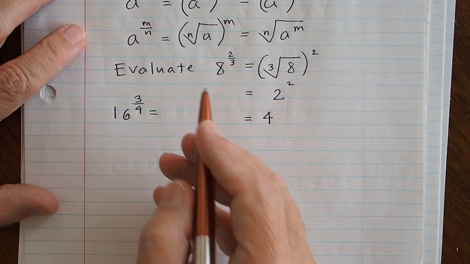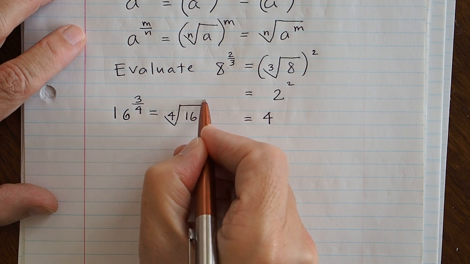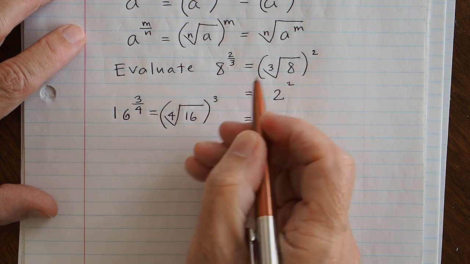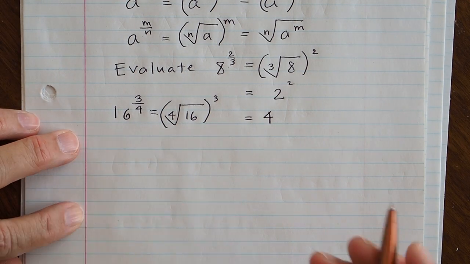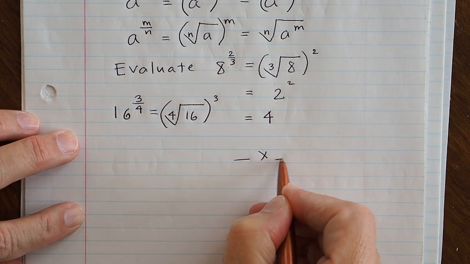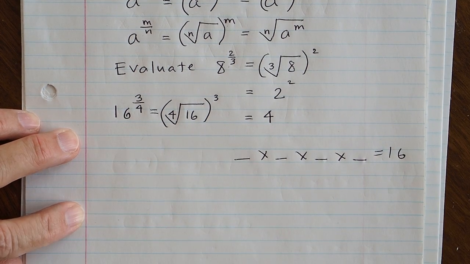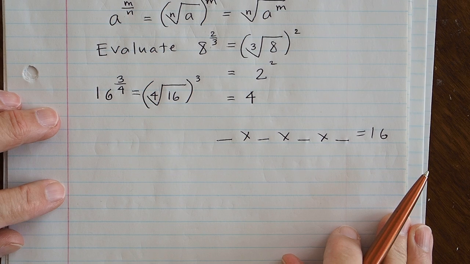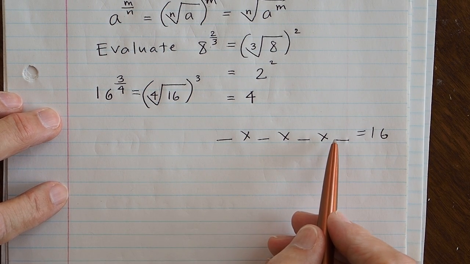Drop everything into position. So this would be the 4th root of 16 all cubed. So you have to think, what number times itself 4 times gives 16, right? Something times something times something times something gives 16. What multiplies to 16? Don't reach for the calculator. Try low numbers in your head and you'll get it before long.